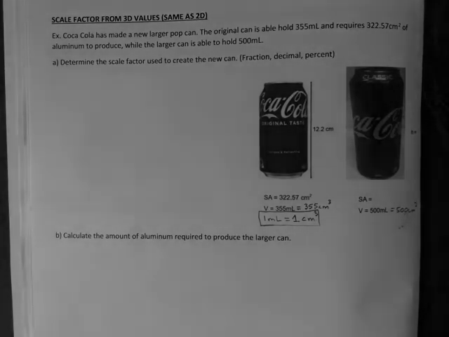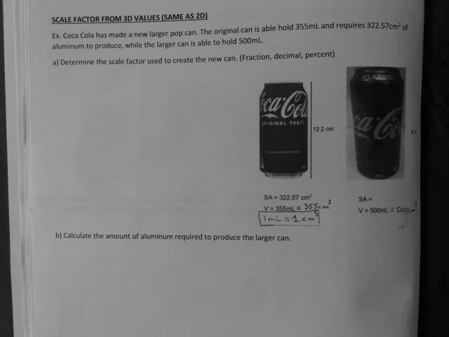Let's also rewrite the 500 mLs to 500 cubic centimeters. And let's get going here. To find the scale factor, I need to have both of the same. So either both heights, both diameters, both areas, both volumes. It's the only way you can do it.